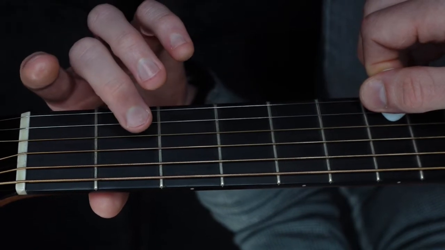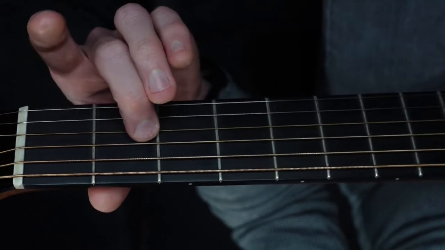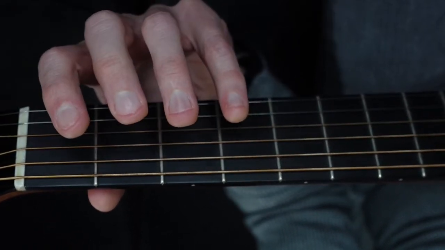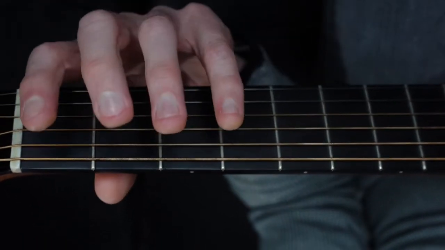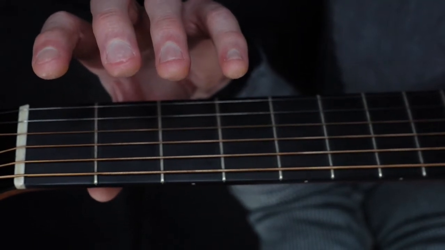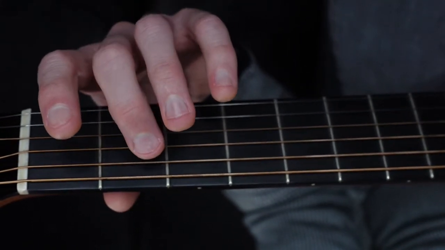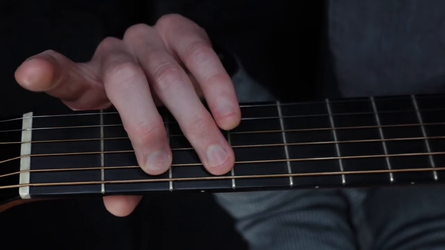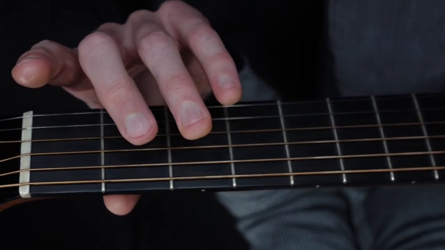And then fret 2 gives us our final A. Okay, so we have this really nice little compact way of playing all of these notes. So here, do it with me. Let's go to the open A, play that open. Fret 2, and then fret 3. So those are notes A, B, C.